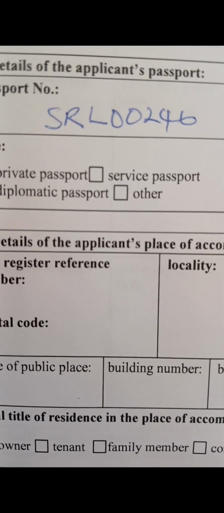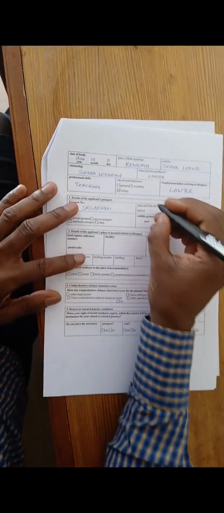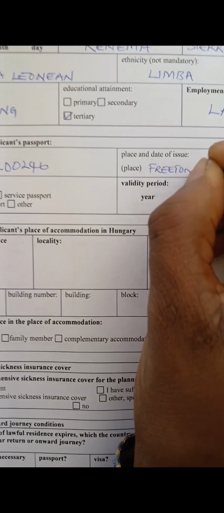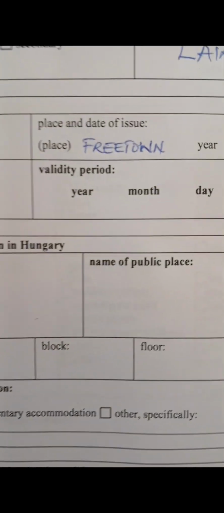You write your passport number, and the place and date of issue. Where was it issued? It was issued in Freetown. If you want, you can even write Sierra Leone. It's correct still. Freetown is the capital city of Sierra Leone.